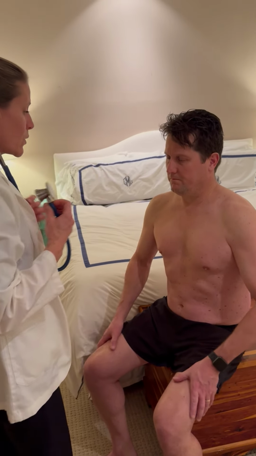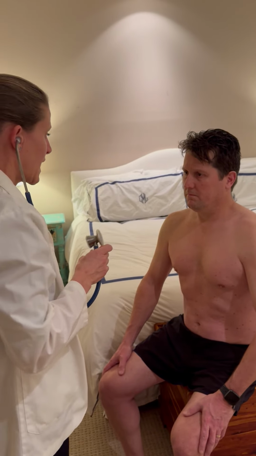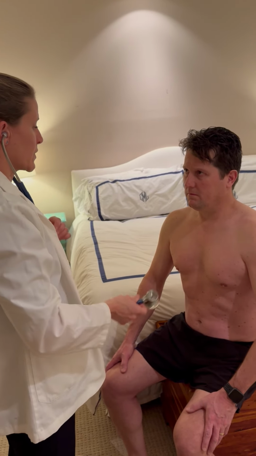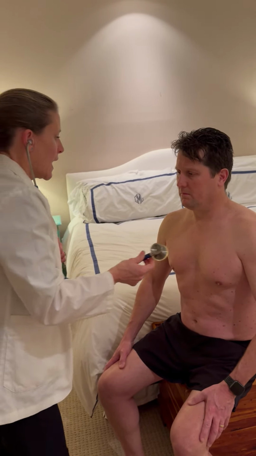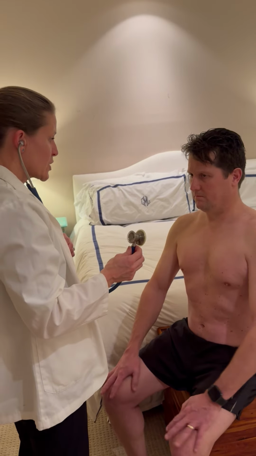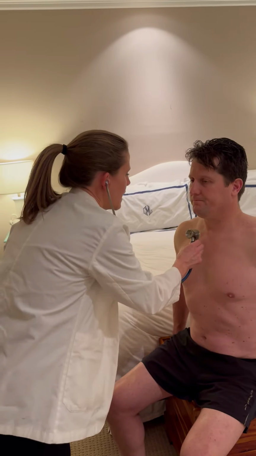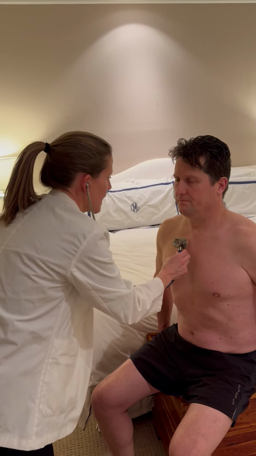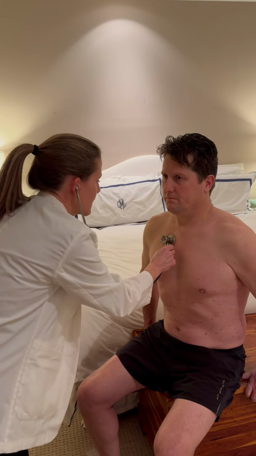Breath sounds are clear and equal bilaterally to auscultation. And now I'm going to assess the heart, first starting with auscultating the heart tones. I'm going to assess the 5 auscultation points. The first is the aortic. That is going to be at the second intercostal space on the right sternal border.